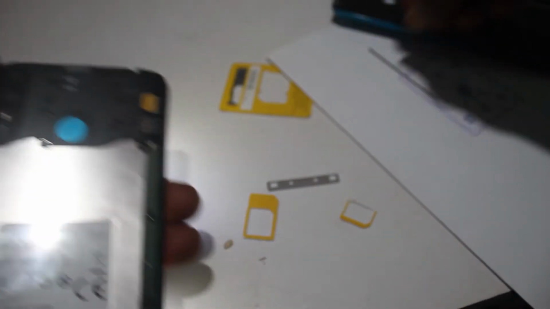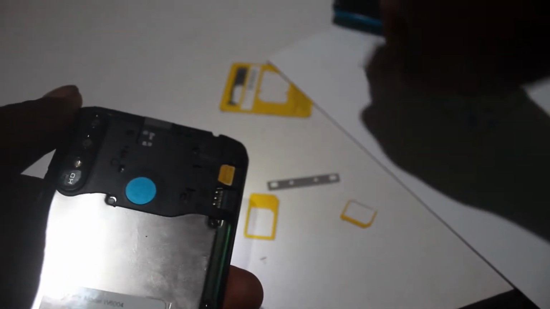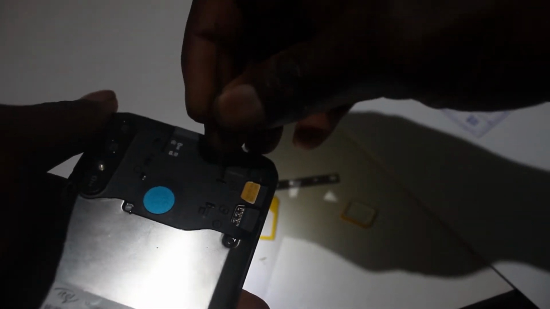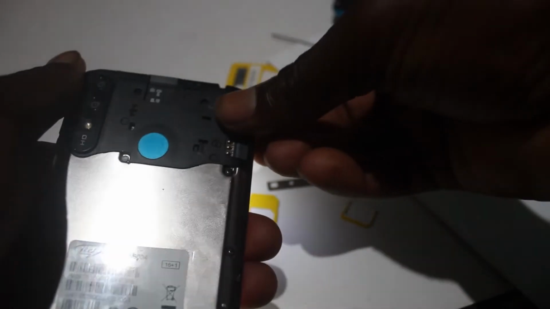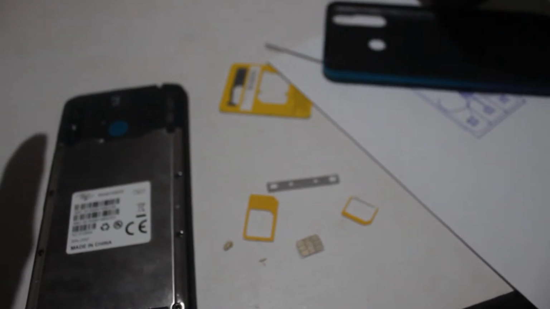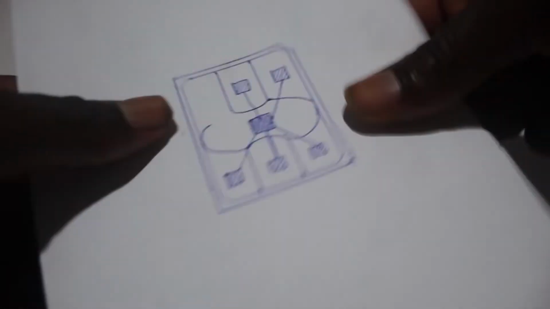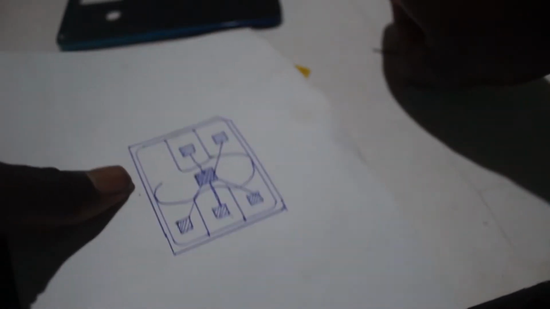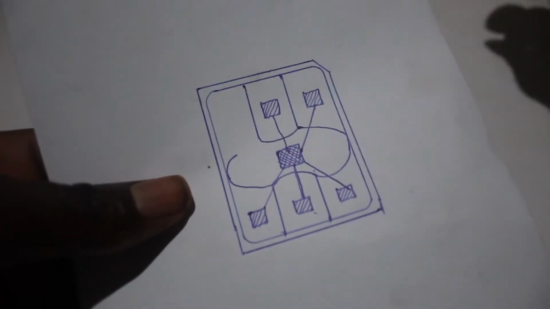So this is the SIM card. I'm going to teach you how to get a free internet connection on this SIM card. I don't know if you have watched all my videos. So in this video, this is what we are going to do.